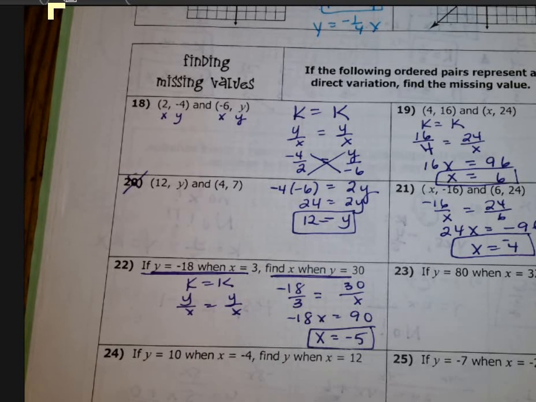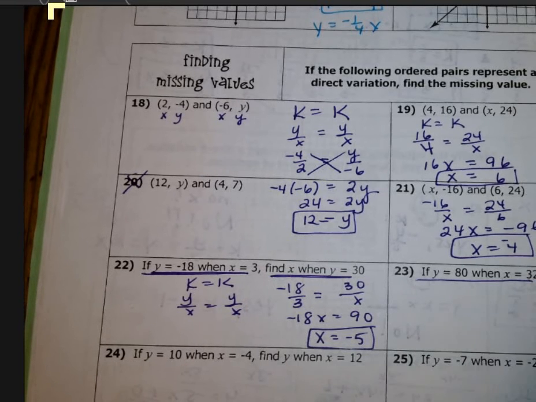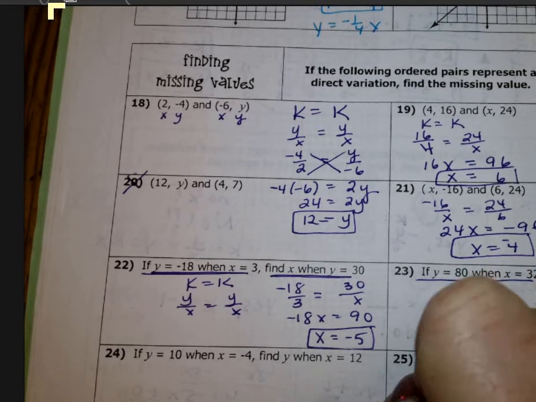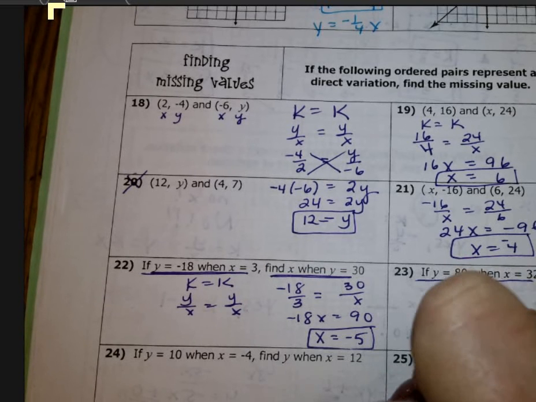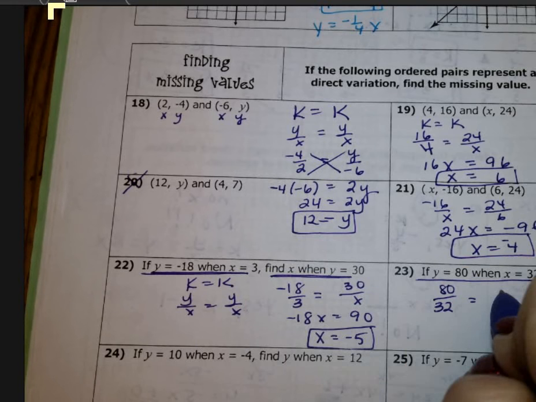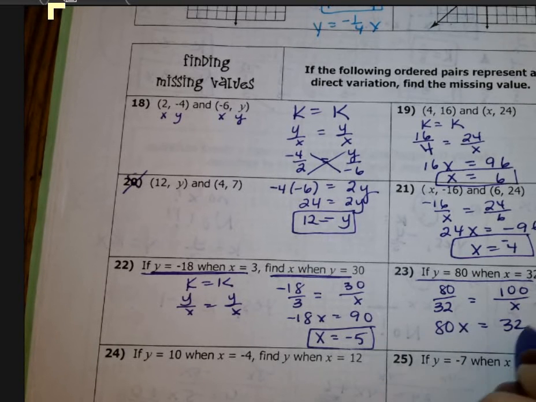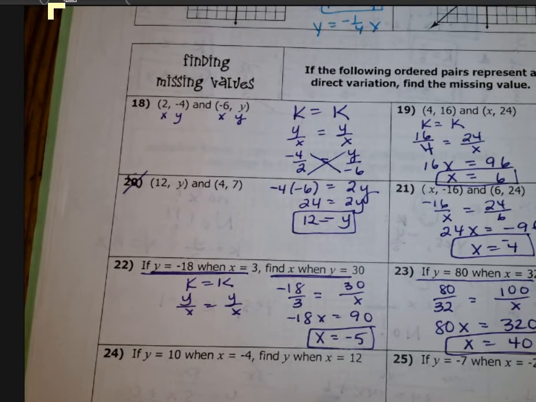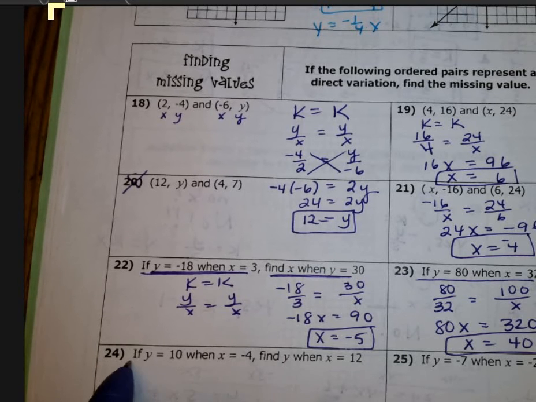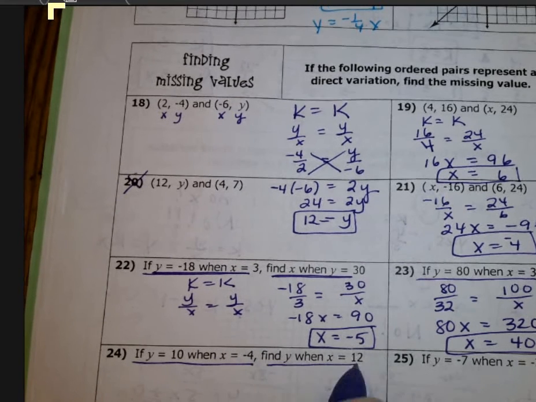Perfect. All right, I will do 23 together and then you'll do the last two on your own. First proportion, second side of the proportion. Check your work when you are done. Number 24: first side of the proportion, second side of the proportion.